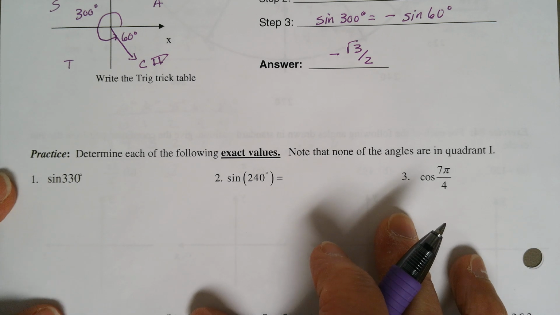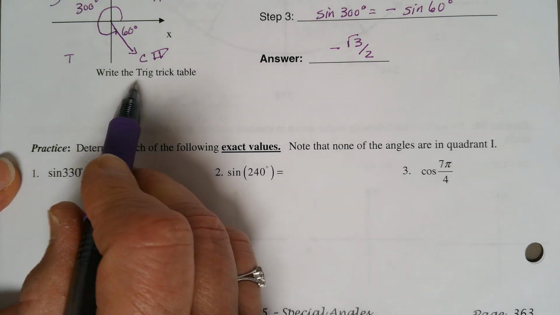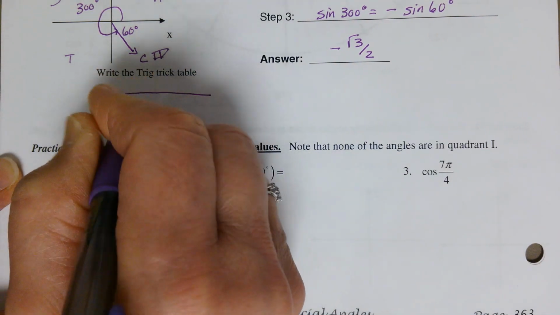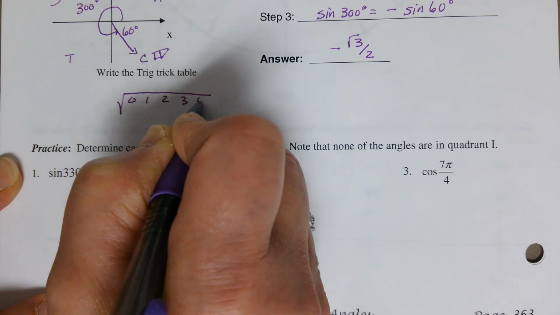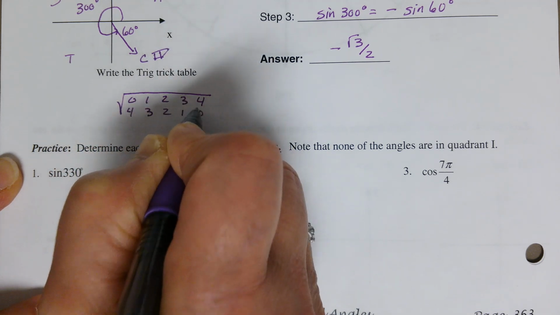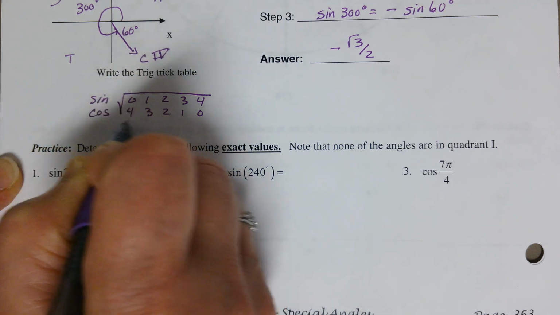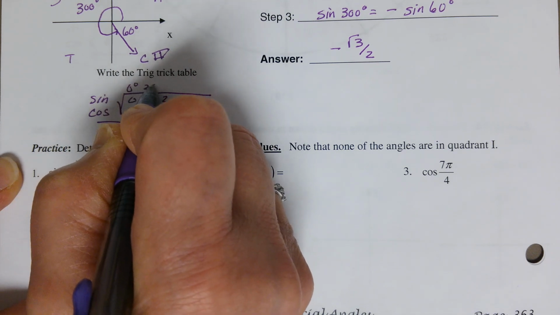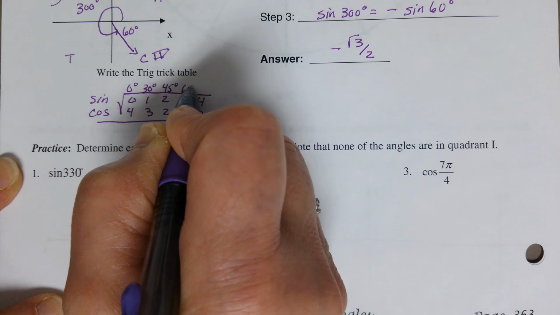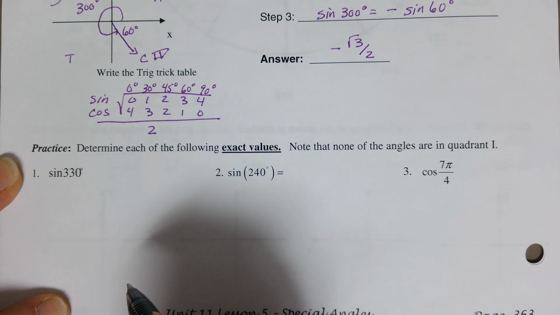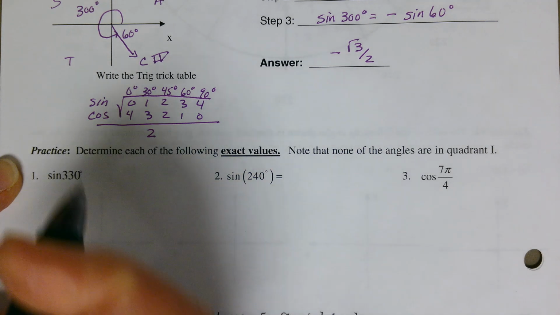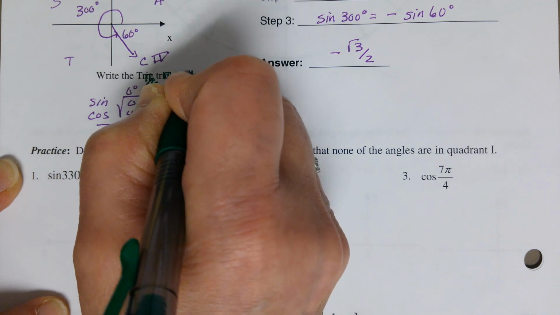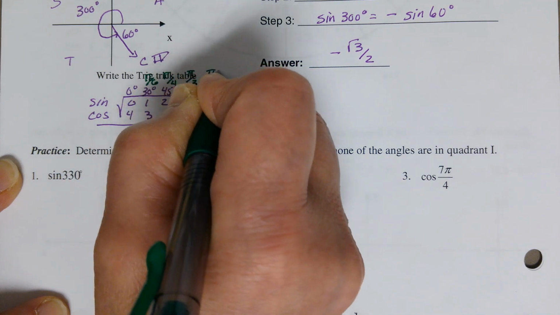Determine each of the following exact values. Let's see, write the trig table. Square root of 0, 1, 2, 3, 4, 4, 3, 2, 1, 0. Sine, cosine, all over 2, and angle measure 0, 30, 45, 60, 90. I didn't leave enough room. Radian measure, pi over 6, pi over 4, pi over 3, pi over 2.